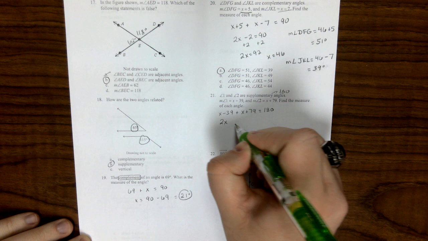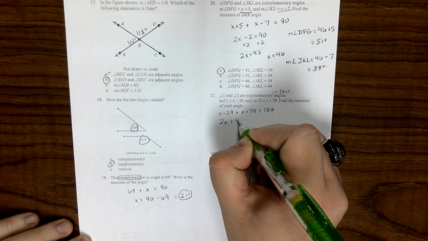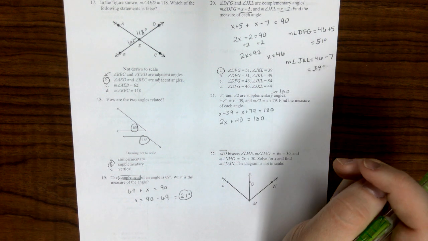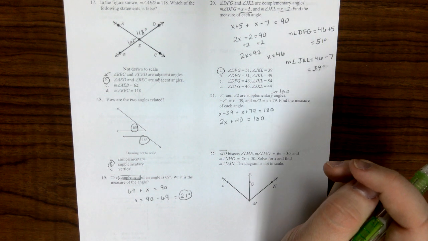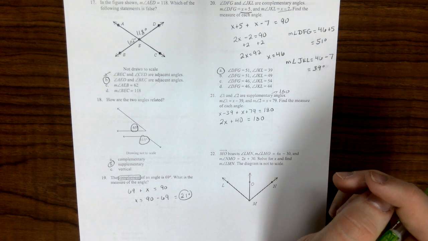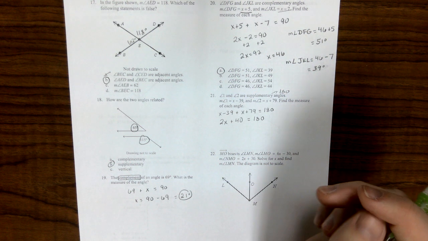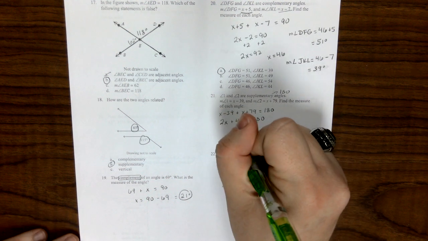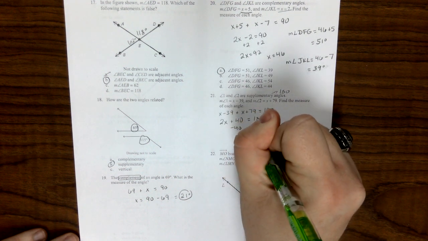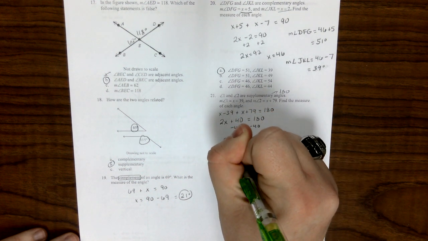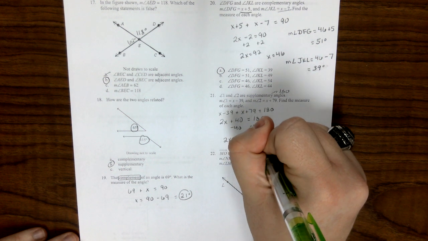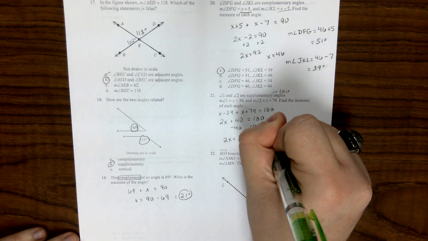Combine. All right, now we'll subtract. 2x is 140. Divide by 2, x is 70.